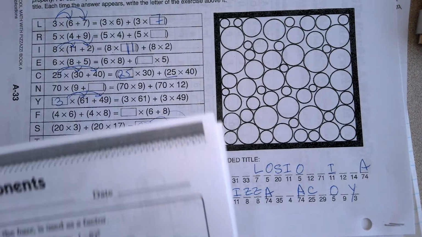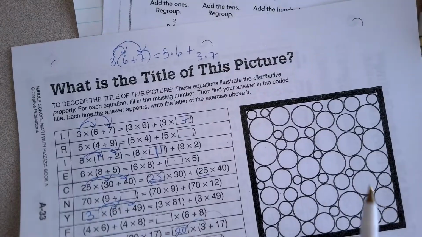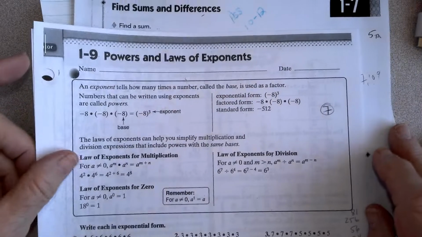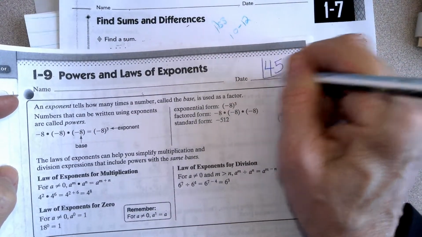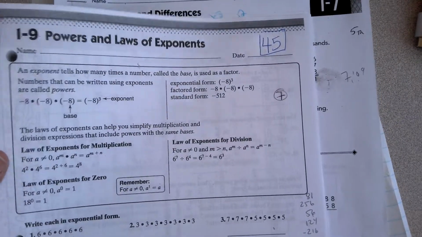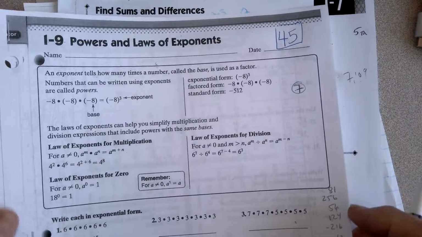I can't wait for him. We need to get started on this. So set this aside right now, because that is very easy work, and we're going to start on the powers of exponent. This is number 45. You should have that in front of you. Is there anybody that does not have this? Does everybody have this packet? All right. So here we go.